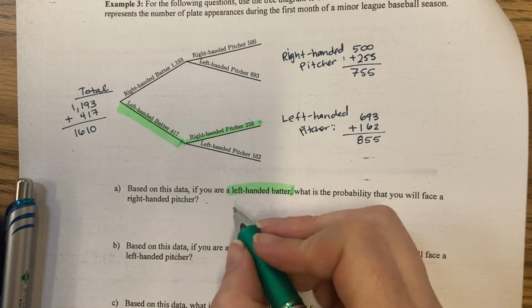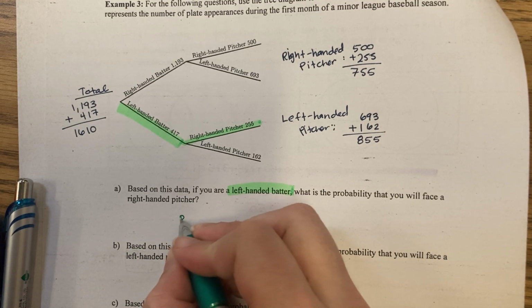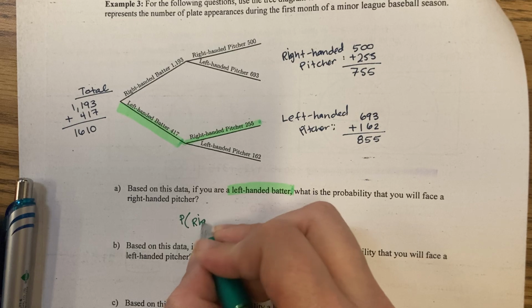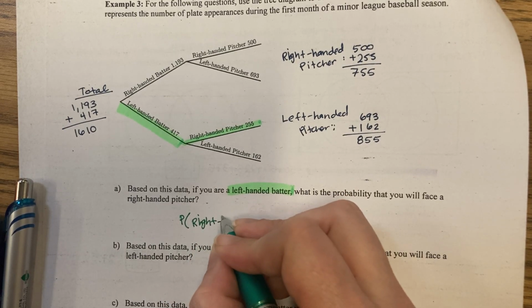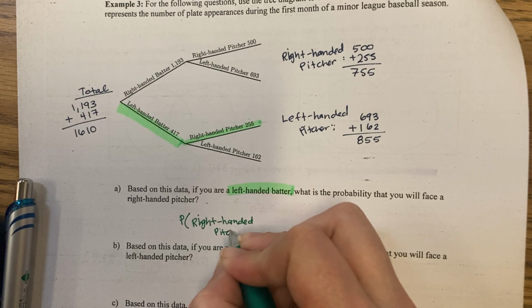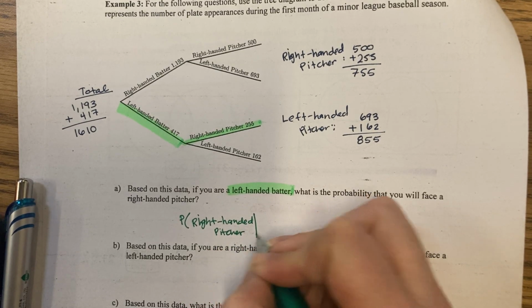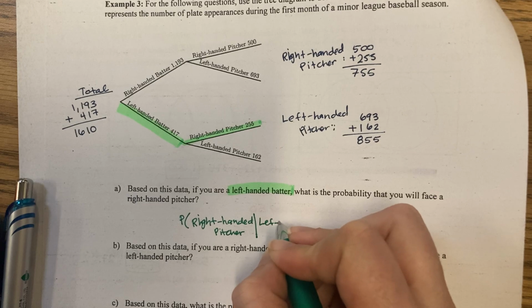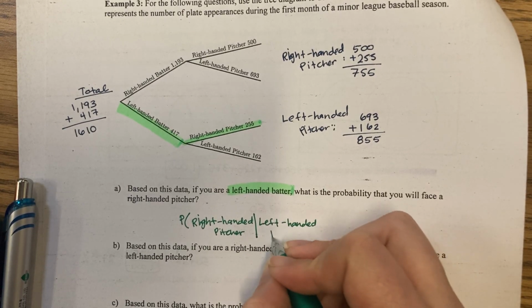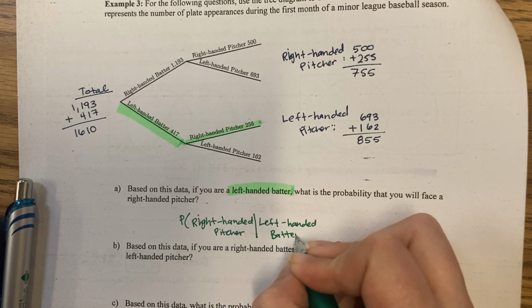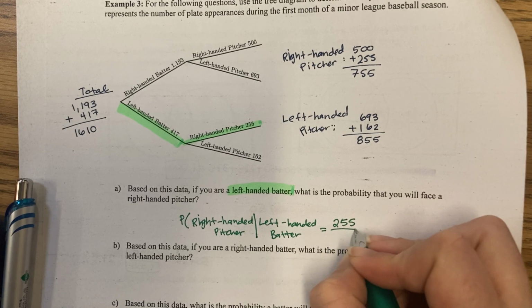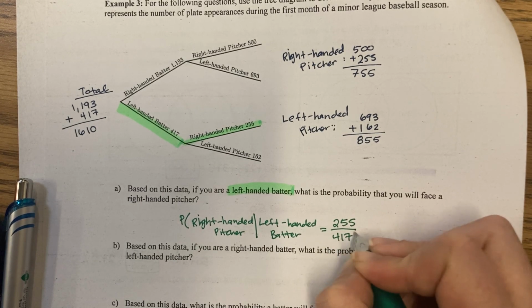The probability of having a right-handed pitcher over a left-handed batter, so I would write 255 out of 417.